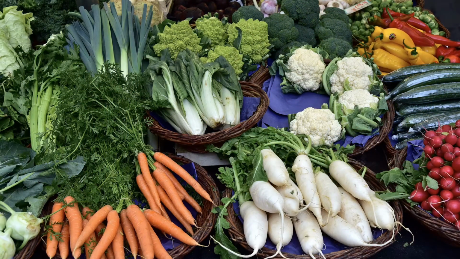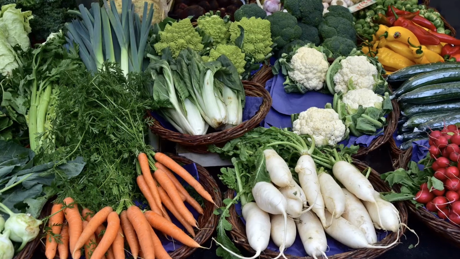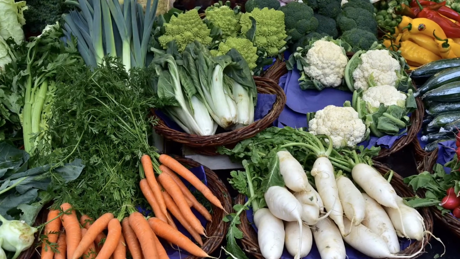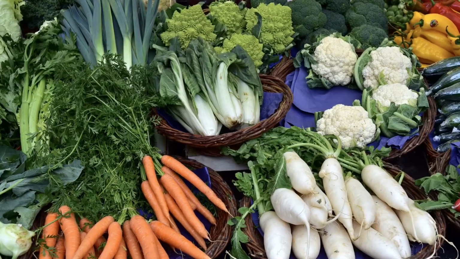Polyphenols are found in many plant-based foods, including brightly colored vegetables, apples, coffee, green tea, and cocoa. Incorporating a natural rainbow of plant foods helps you get a variety of beneficial phytonutrients in your diet.